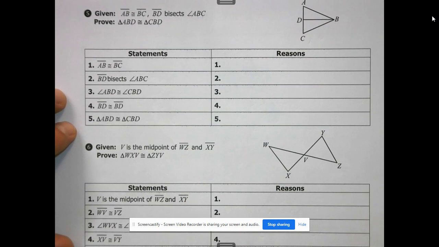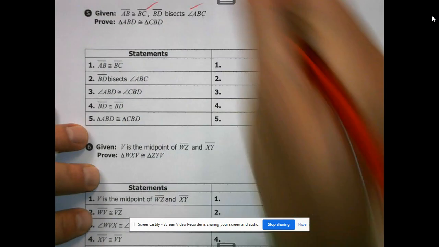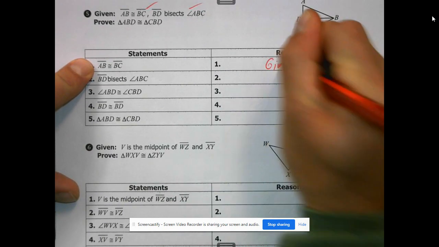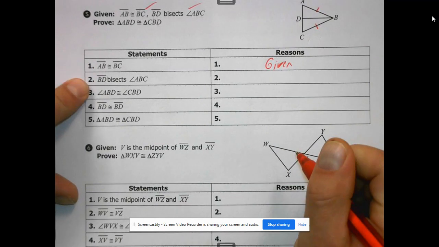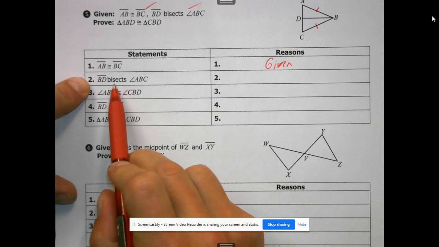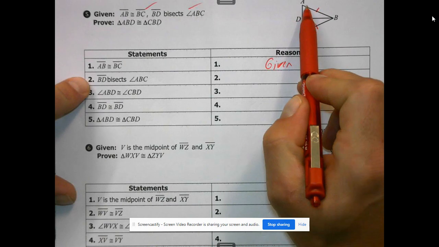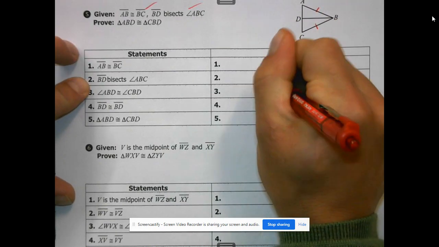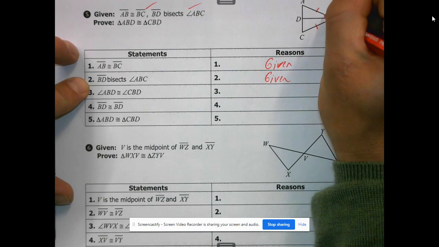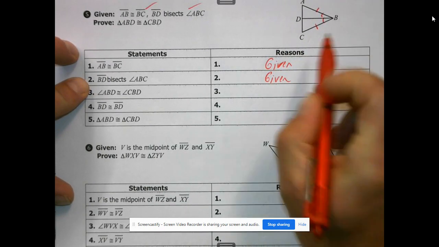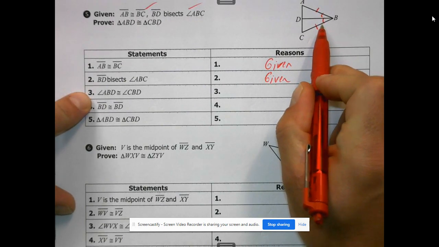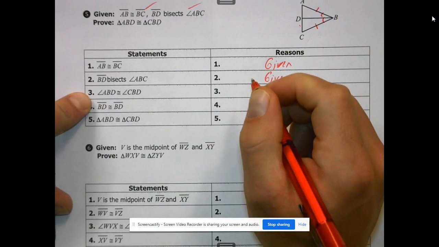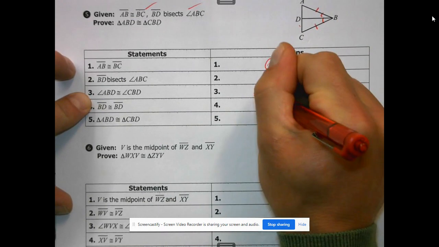All right, number 5, we have two givens. AB is congruent to BC, that's given. Mark it, AB, BC. BD bisects an angle. It bisects angle ABC. So this line right here is cutting this angle in half. That was given to us. But what that does is it creates two congruent angles. That's what number 3 says. Angle ABD is congruent to angle CBD. And that would be your definition of angle bisector.